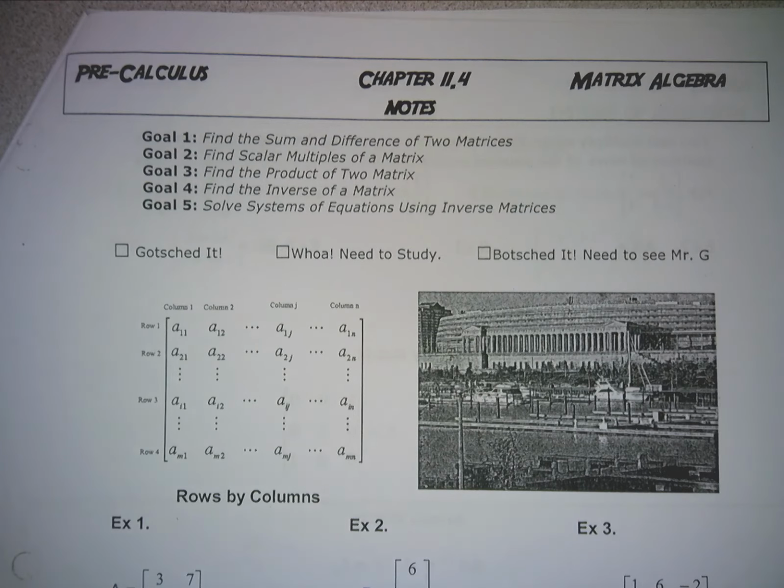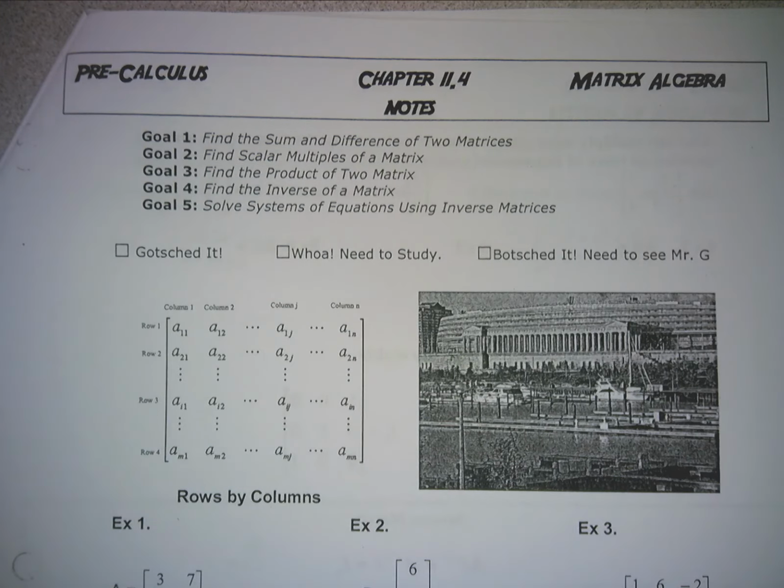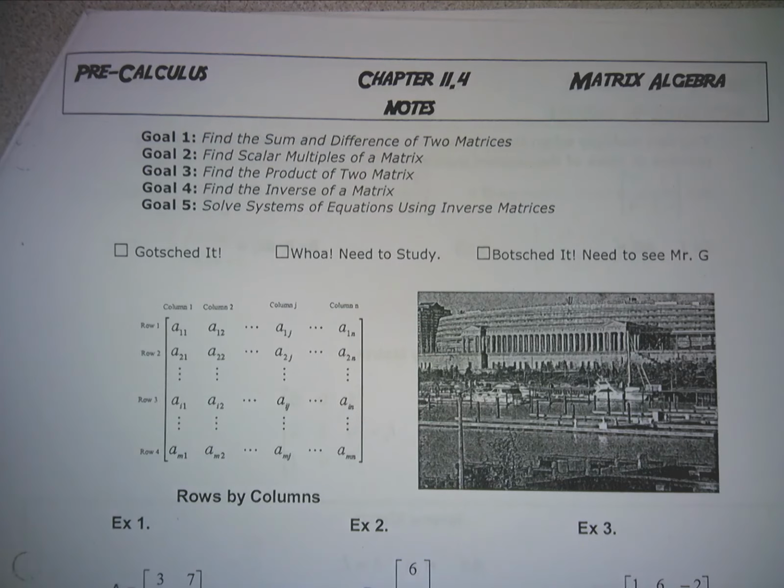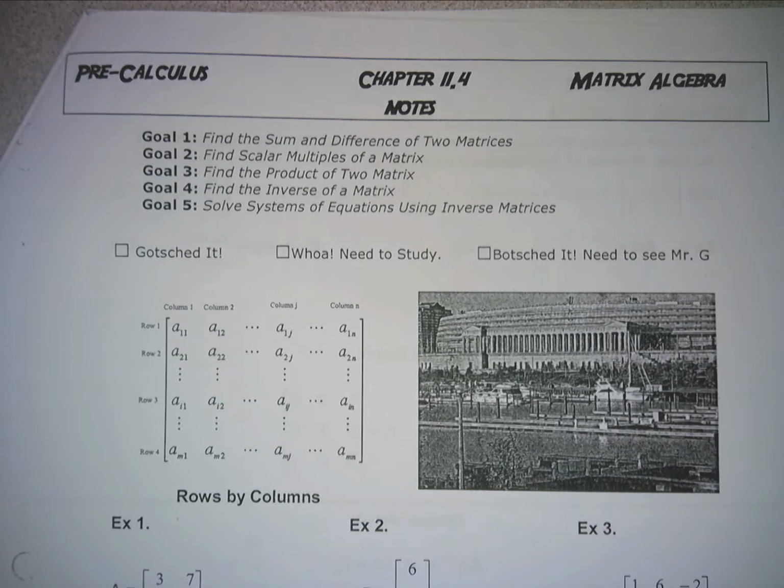Goal number 1, we're going to find the sum and difference of 2 matrices. We're going to do those by hand. That's going to be super easy. Goal number 2, we're going to talk about scalar multiplication of matrices. Again, super easy. Number 3, find the product of 2 matrices.